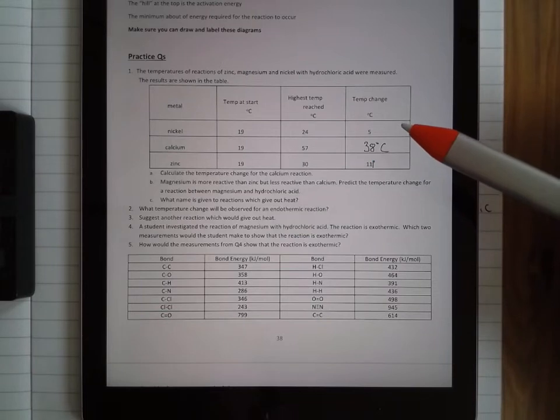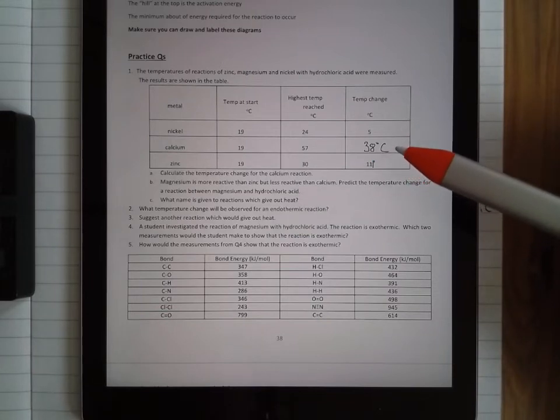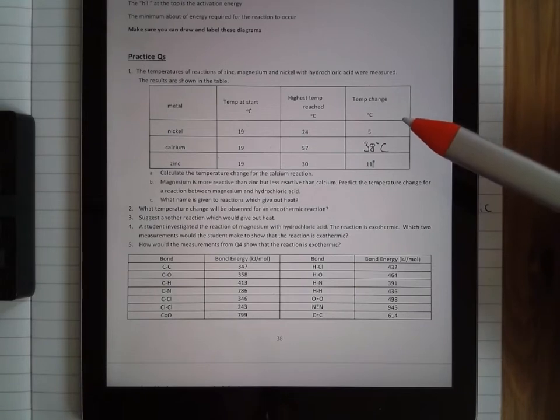So a classic example of that would be an explosion. Obviously, very, very reactive. You get a lot of heat released during an explosion.